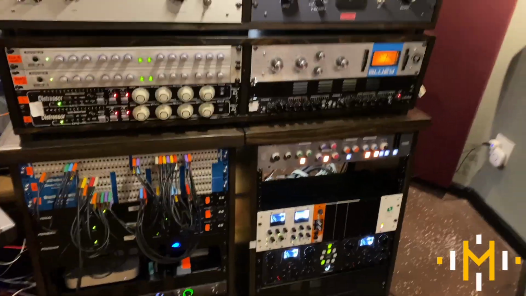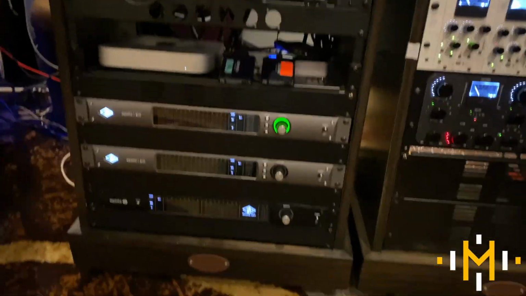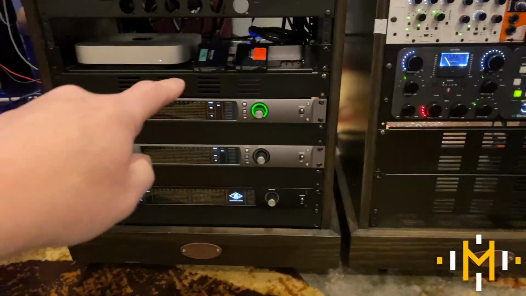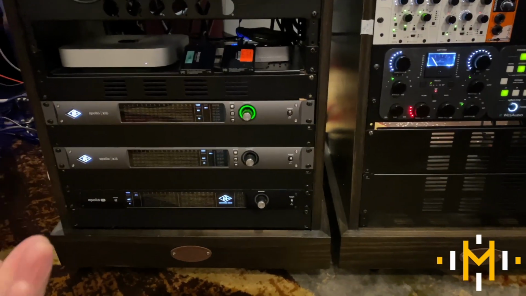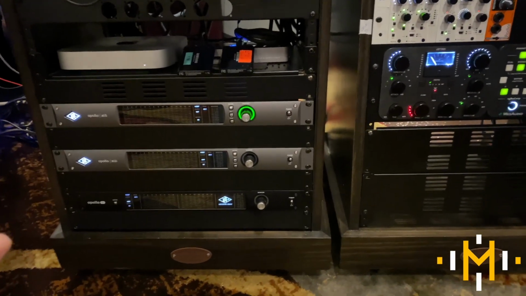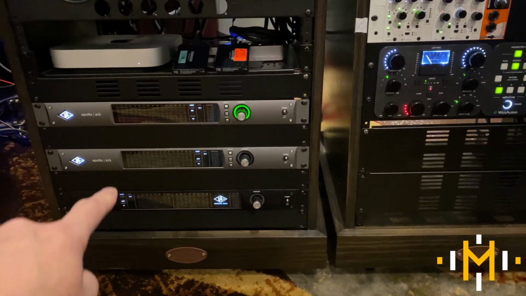So now if I come around the front, here is the new rack setup. Let me start on the left and I'll go from the bottom up. What we did is we moved all the audio interfaces, the 3 Apollos, to the bottom. The reason we did that is because you don't really put your hands on them. You don't ever really have to touch them. They're just there. So we have the 3 here, okay?